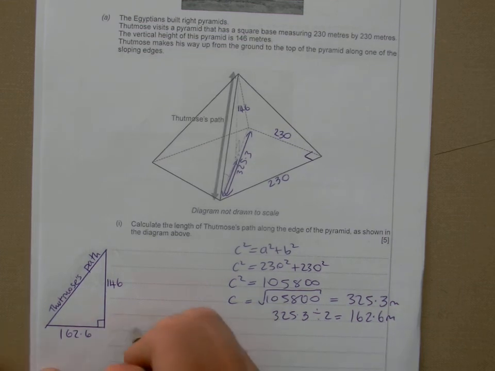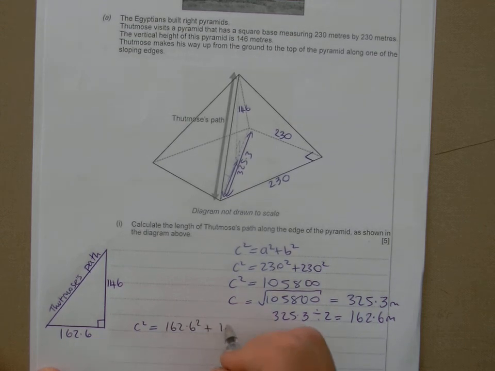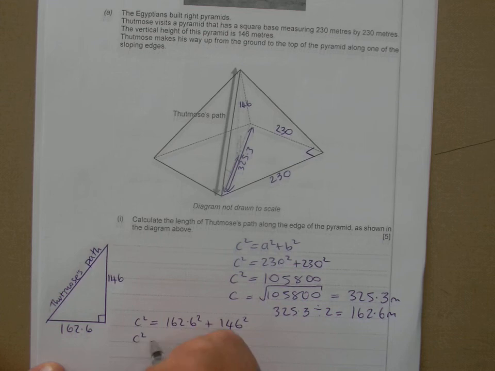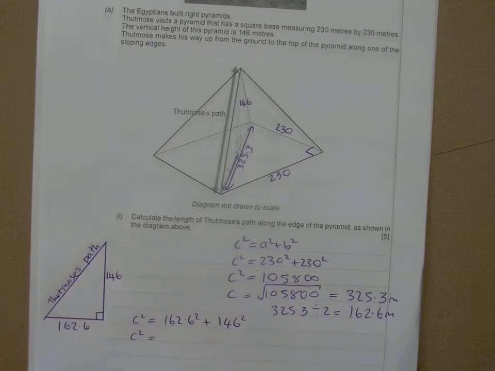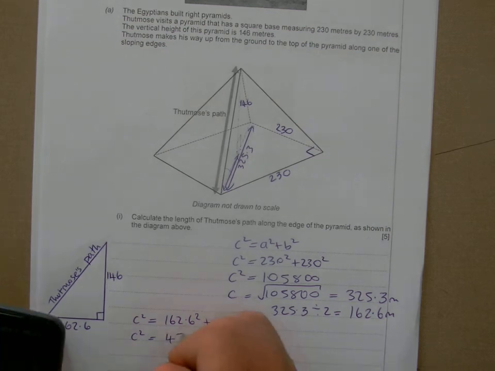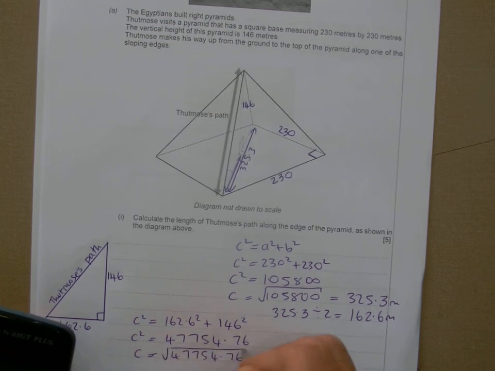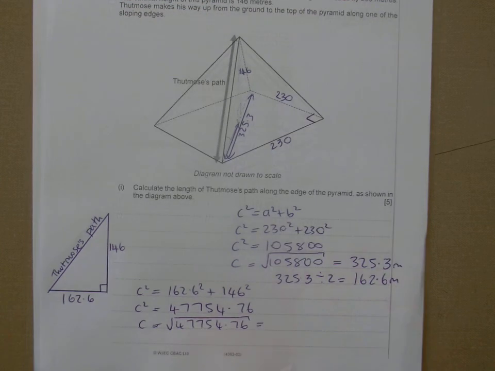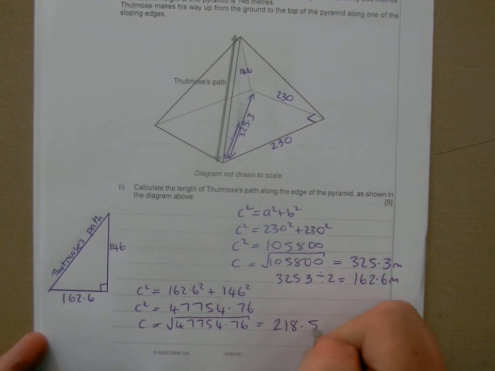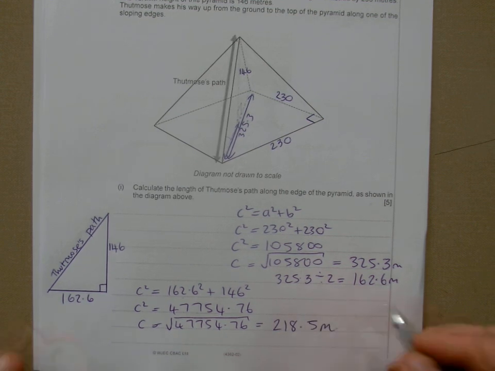So I'll just need to square this, and I need to square the other one. Then I can work out my c squared there. That comes out to be 47754.76. To get c then, I'm going to square root all that, and I get my answer out to be 218.5 meters. That's the length of that path.